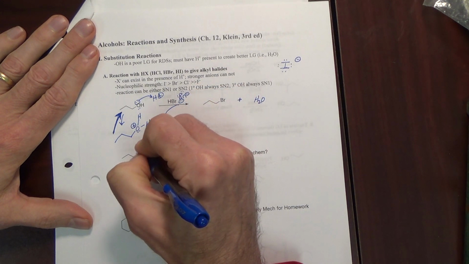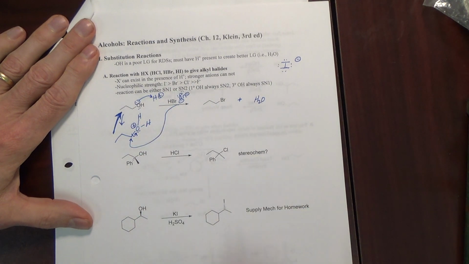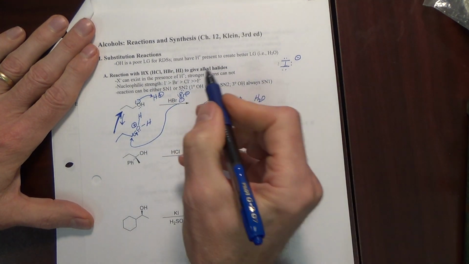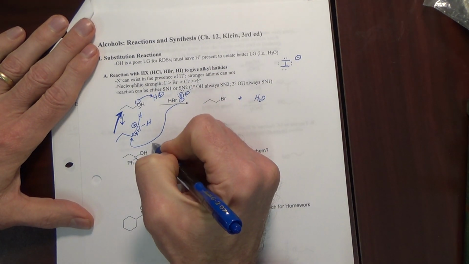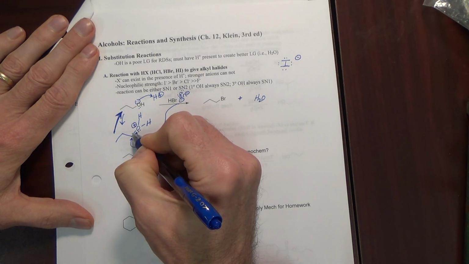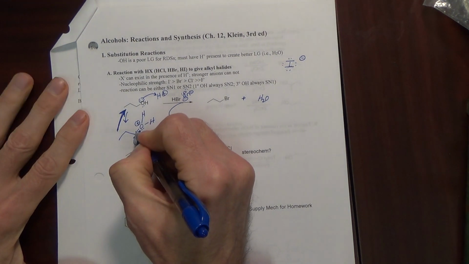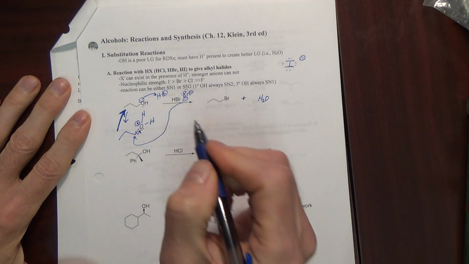Nucleophile, just come in here and kick that off. These electrons move in here and attack carbon. These electrons, excuse me, these electrons move on to oxygen.